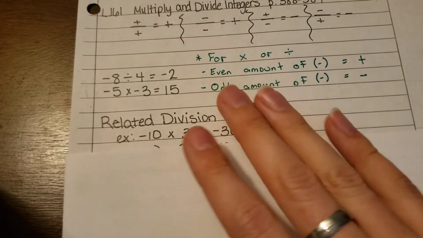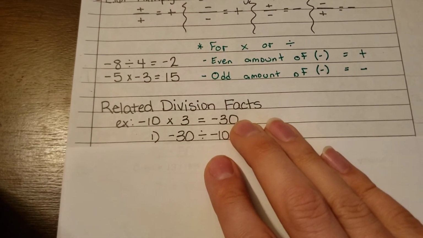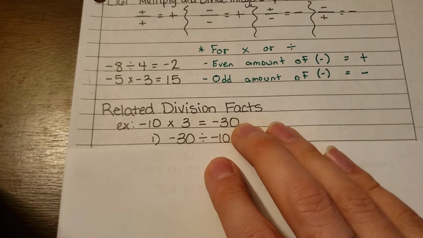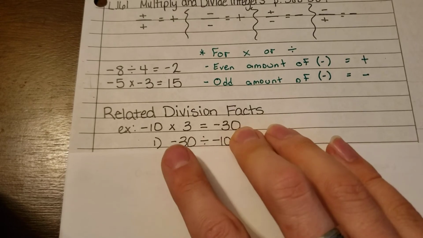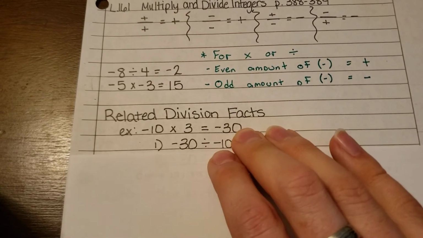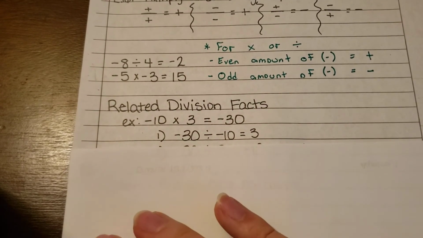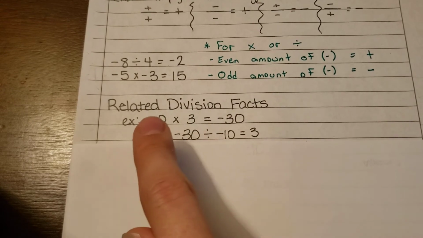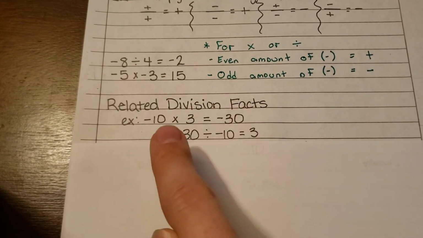Well, if we were to look at that in the form of division, negative 30 divided by negative 10, well, again, I've got an even amount of negatives now. So the answer is going to be positive 3. And again, look, these are all the same digits. They're just kind of worked around a little bit.